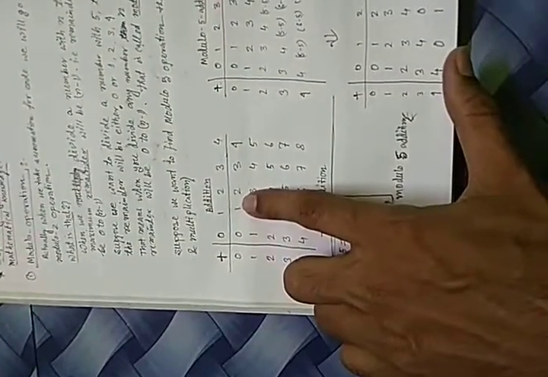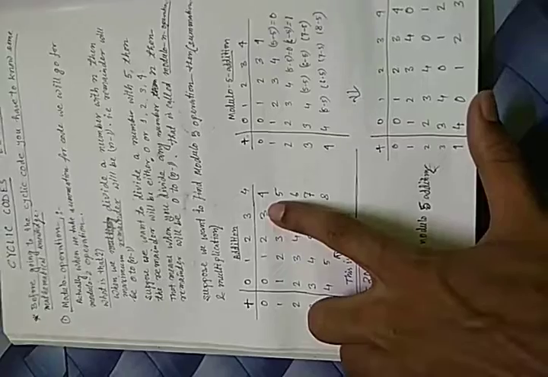Now at first we will take a simple addition. After that we will go for the same addition using modulo 5 addition. So for modulo 5 addition, at first we will go for the addition part. That means you add this row with each element of this column. So when you add 0 and 0, the output will be 0, then 1, then 2, then 3, then 4. That means 4 plus 0 is 4, 3 plus 0 is 3.